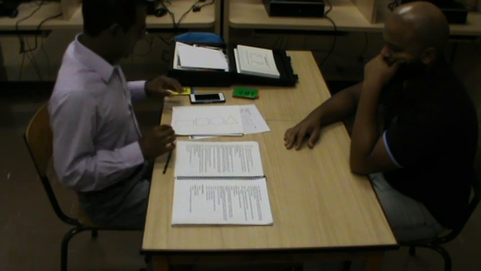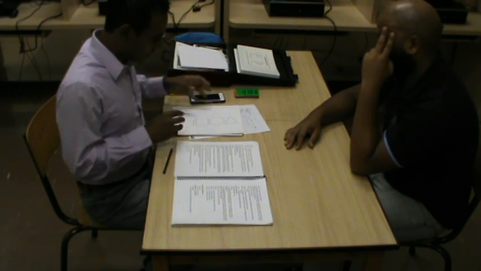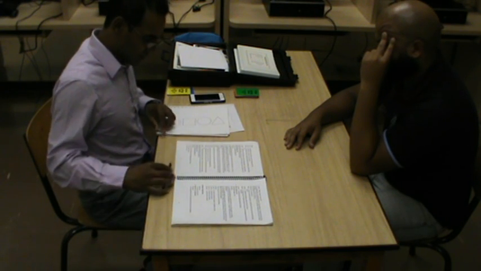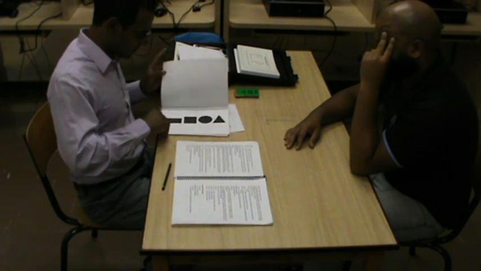Okay, so now we need to move to the next section. It's called overlapping figures, right? So for this you require test booklet 9 and 10.